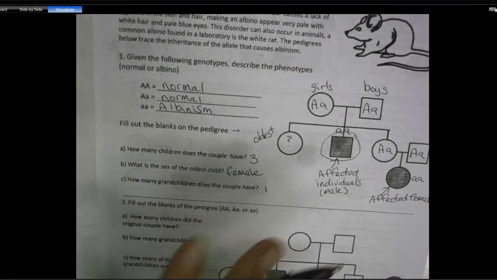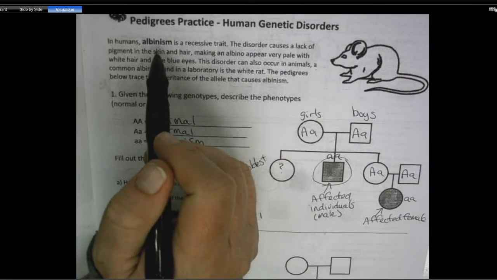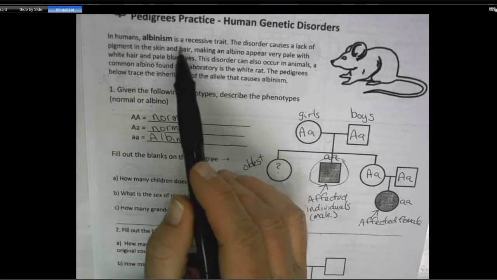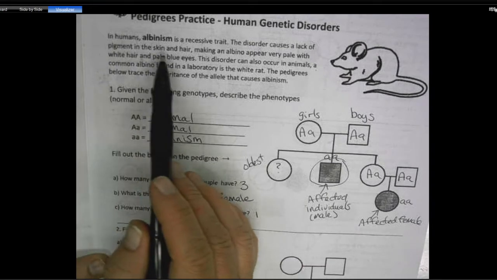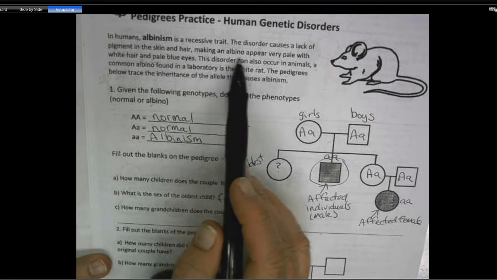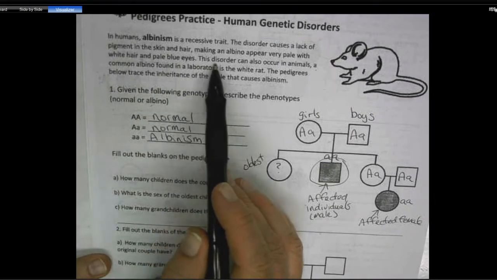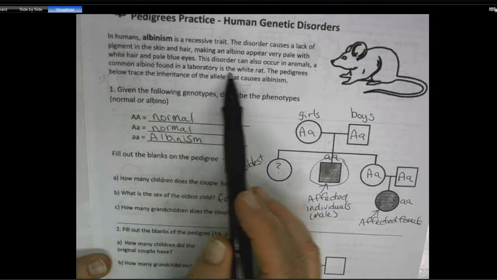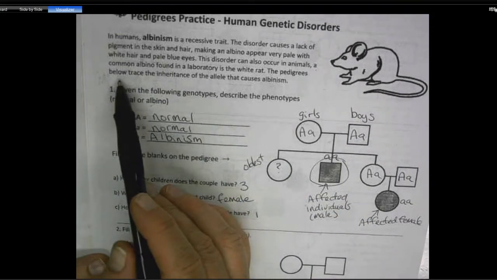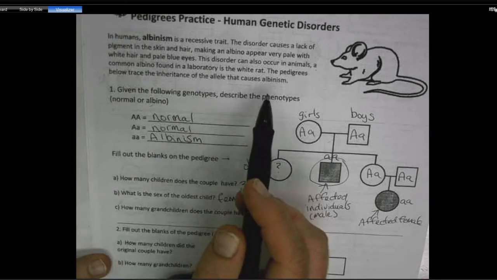Okay? All right, so it says here, in humans, albinism is a recessive trait. The disorder causes a lack of pigment in the skin and hair, making an albino appear very pale with white hair and pale blue eyes. This disorder can also occur in animals. A common albino found in a laboratory is the white rat. The pedigrees below trace inheritance of the allele that causes albinism.